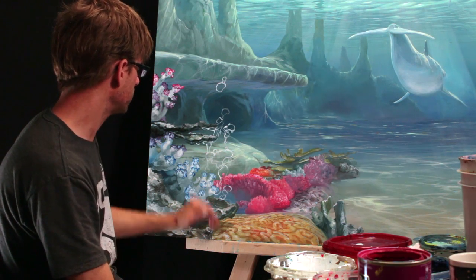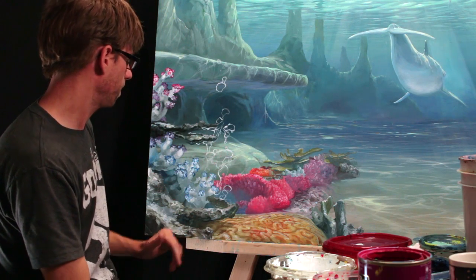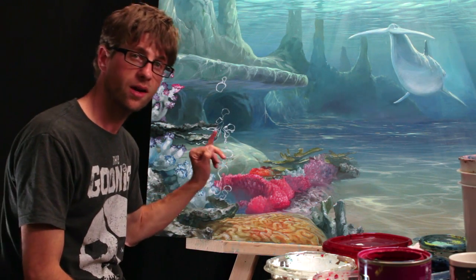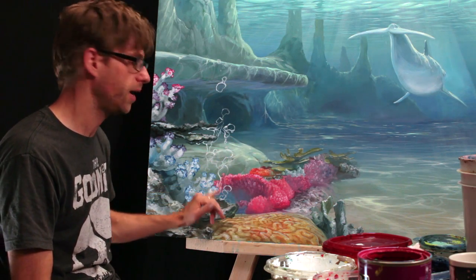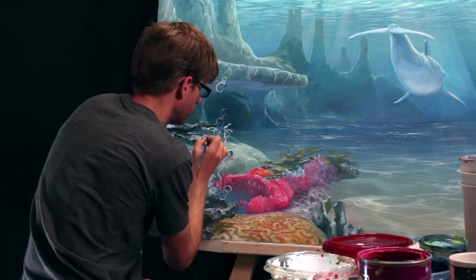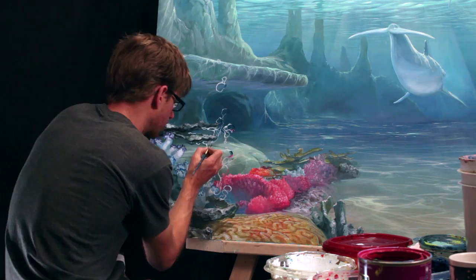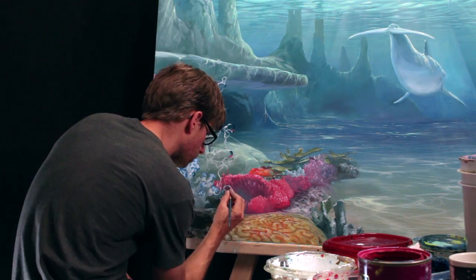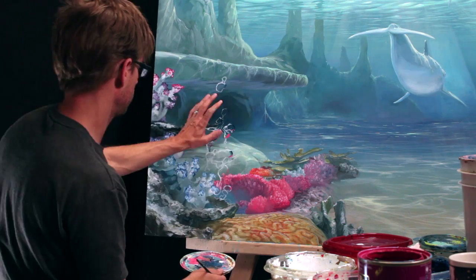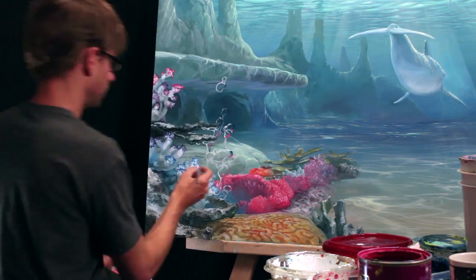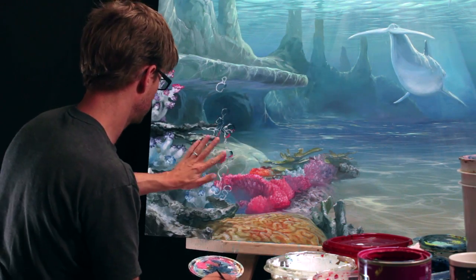So with that in mind, I'm going to start putting the reflection in. Now this is very simple. It can seem complicated, but it's not. All I'm going to do is put the colors of the objects that the edge is facing on that edge. So I have the red of this coral right here, and I'm just going to put that right on this edge. That's nice contrast too. That bright red mixed with the dark blue, that's cool.